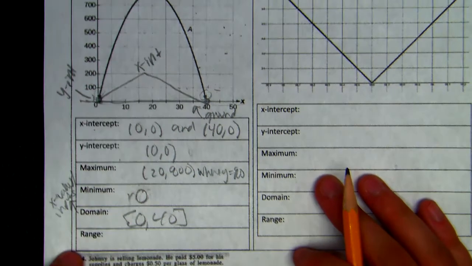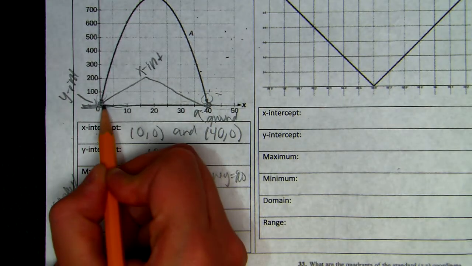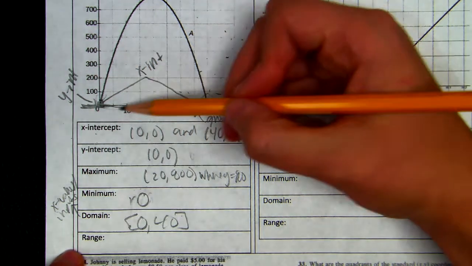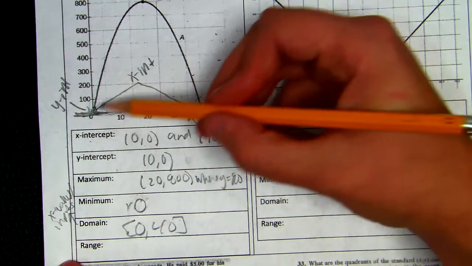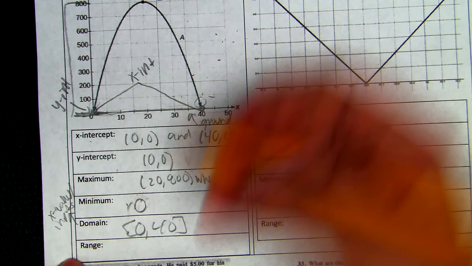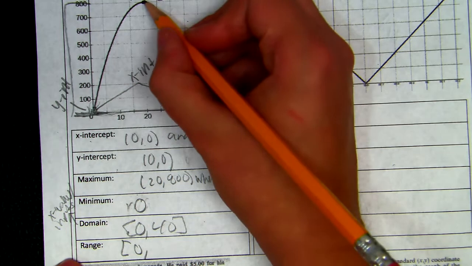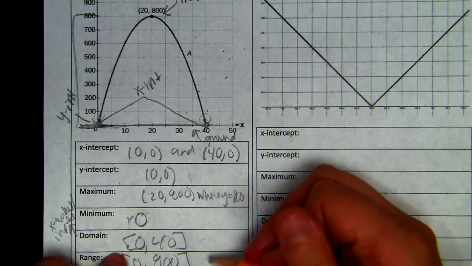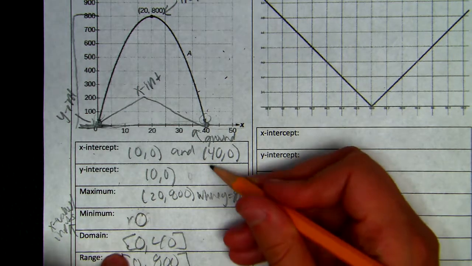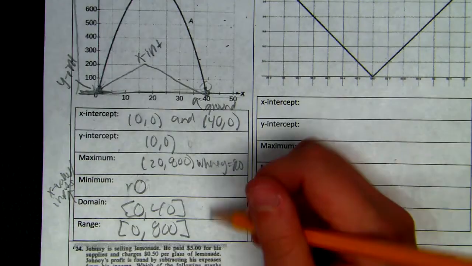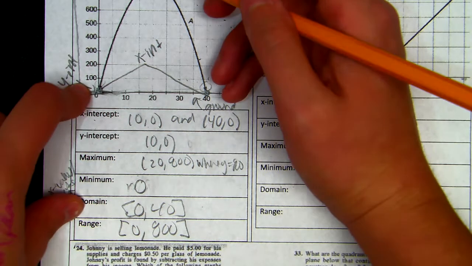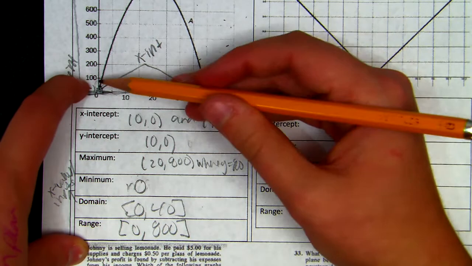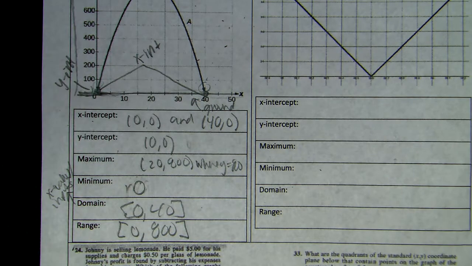Let's now think about range. Here, again, if we're considering this to be the ground, which it is because this is a real world example, our range is going to be from here all the way up to the top, right? So my range is going to be from 0, or the ground, all the way up to 800, which is up here, because that is my maximum. So as you can see, we can use a lot of other attributes of the function that we found before to explain our domain and range. Our maximum and our minimum help to explain our range, and our domain in this case is going to be our x-intercepts, which is pretty cool.